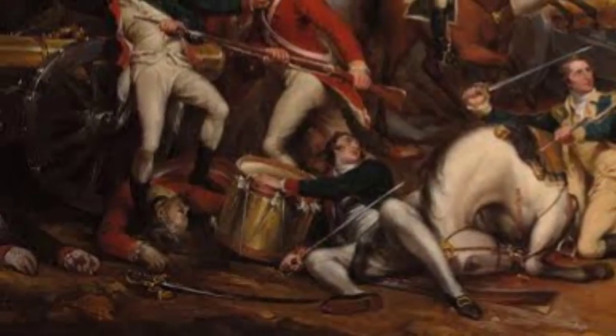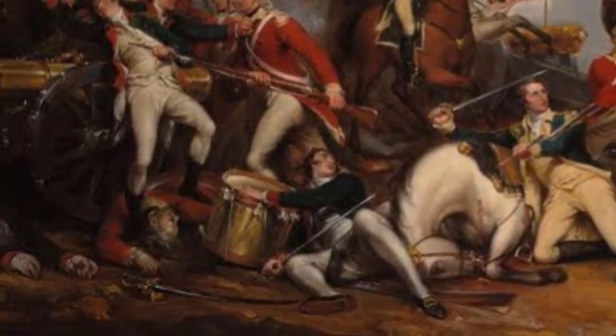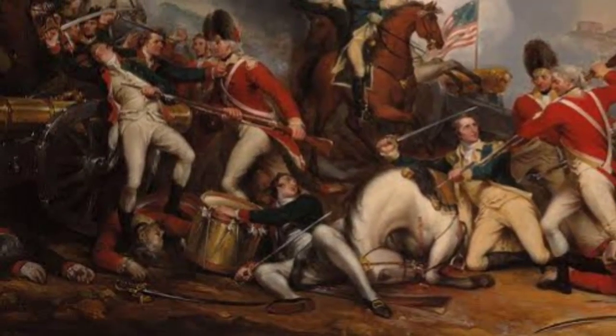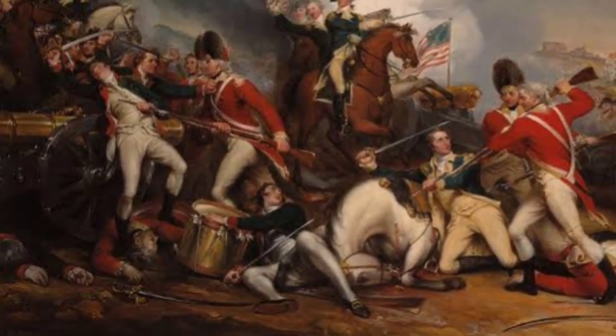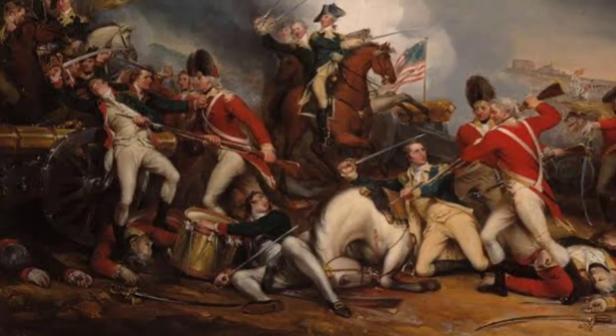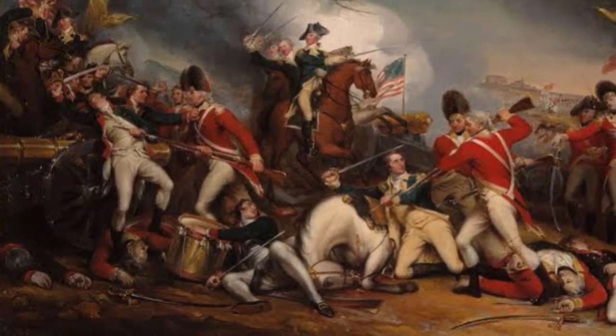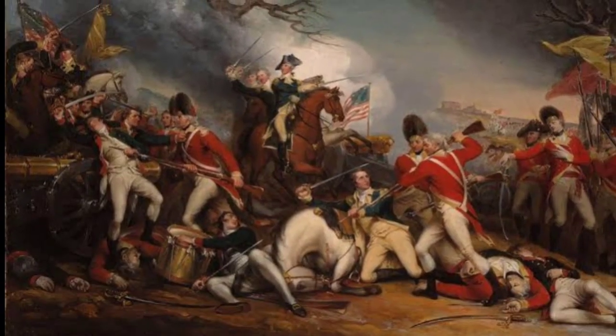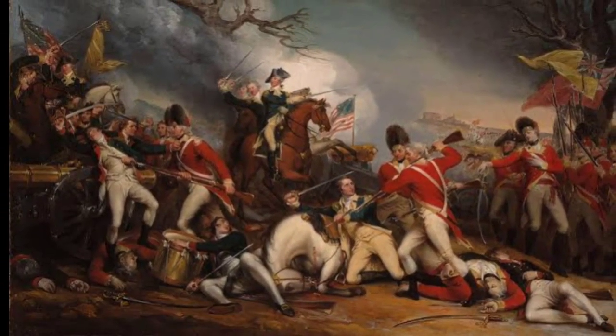Ashe's forces were caught off guard by the sudden British assault. Panic and confusion spread through the Patriot ranks as the British troops launched their attack. Despite attempts by some Patriot officers to organize a defense, the lack of fortifications and the surprise nature of the attack led to a quick and decisive British victory.